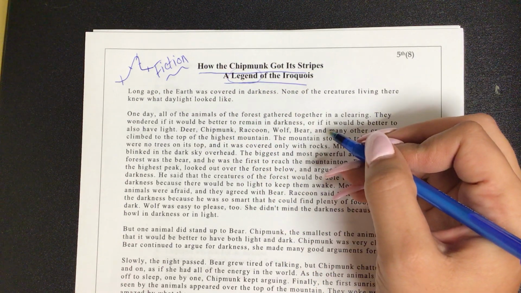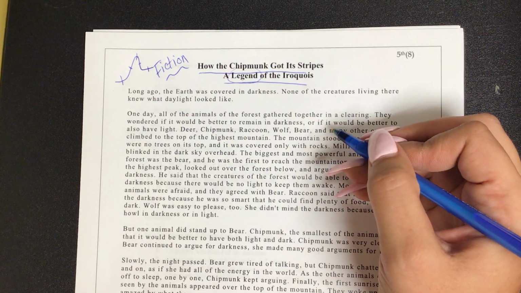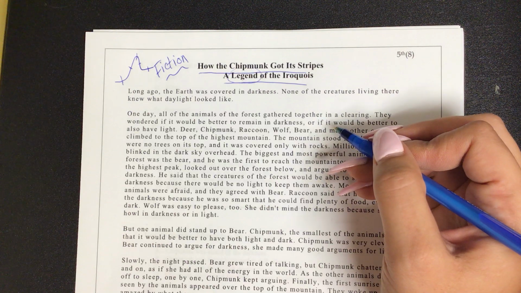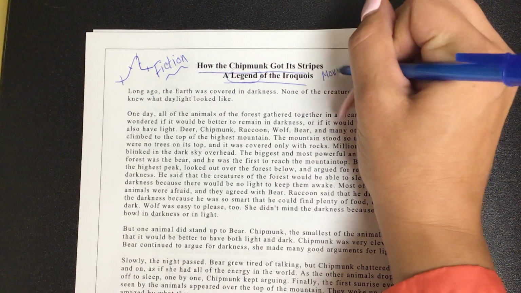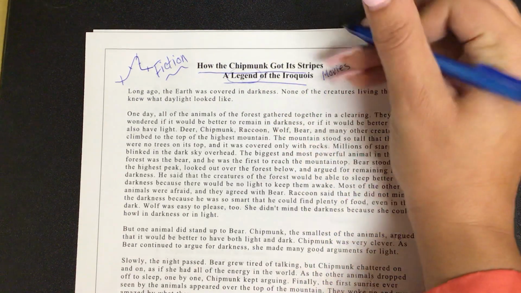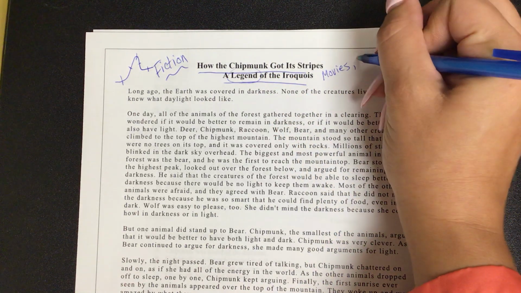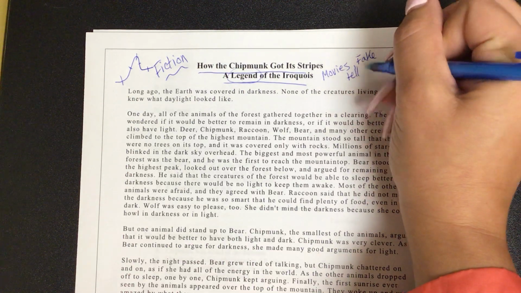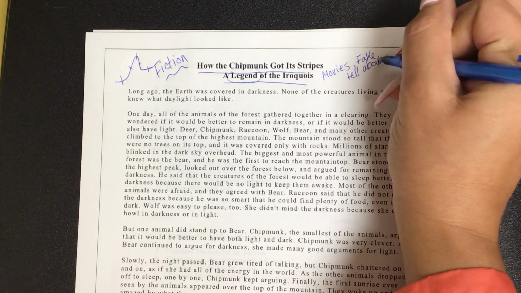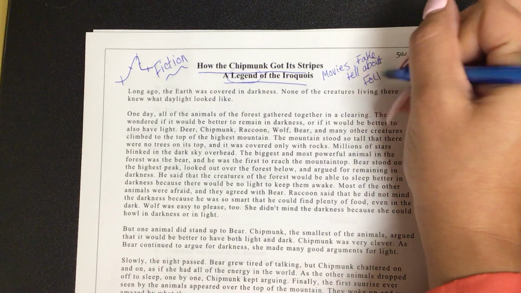I've watched some movies that had to do with being legends and stories. So I'm thinking about movies and how the chipmunk got its stripes. So this sounds like it's fake, but it's going to tell about something. Almost like a folk tale.